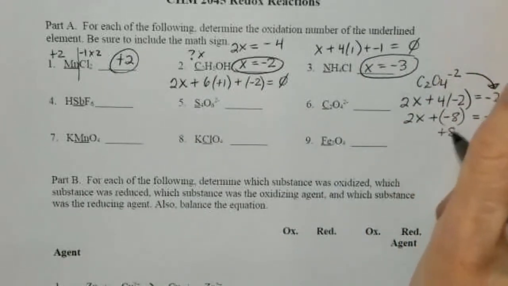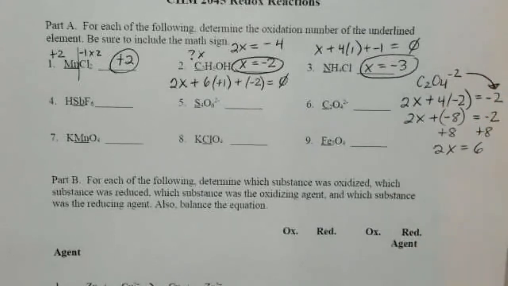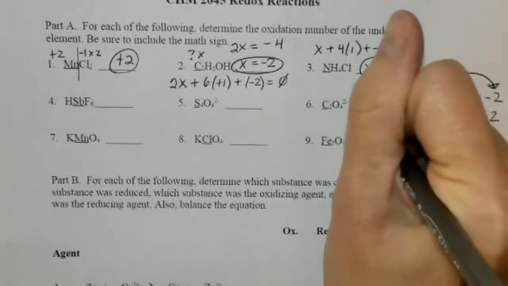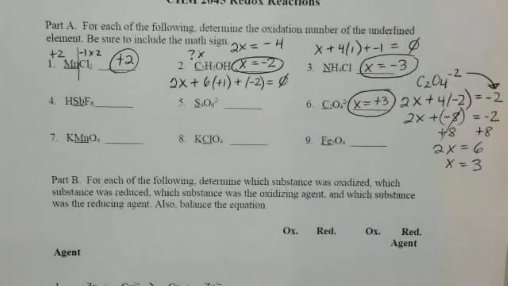So I'm going to add 8 to both sides. So 2X is equal to 6 because the 8's cancel out here. -2 plus 8 gets me to +6 overall. So X here would have to be a +3. So carbon would be +3 in its oxidation state in oxalate. All right, so the oxidation states, it's a little bit different from what we saw with intro.